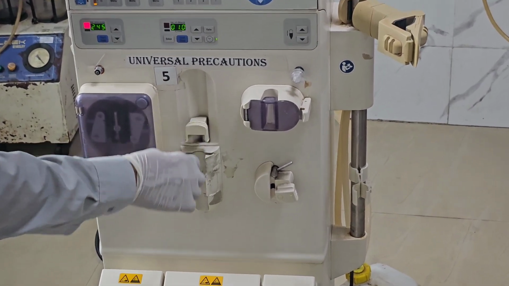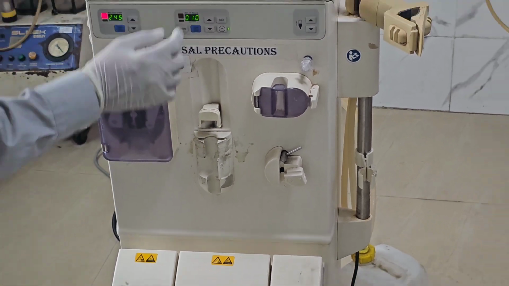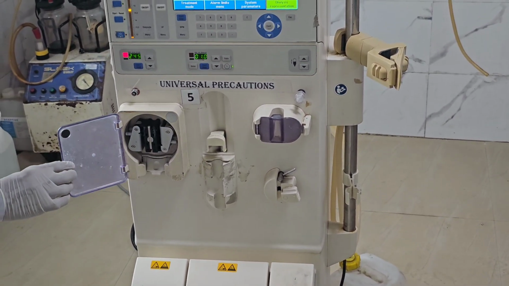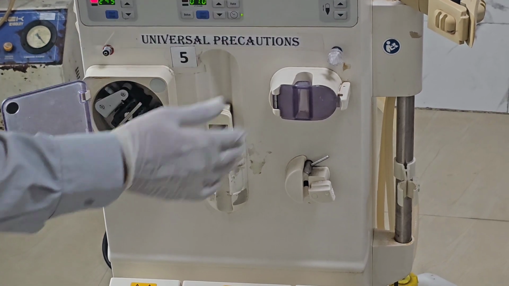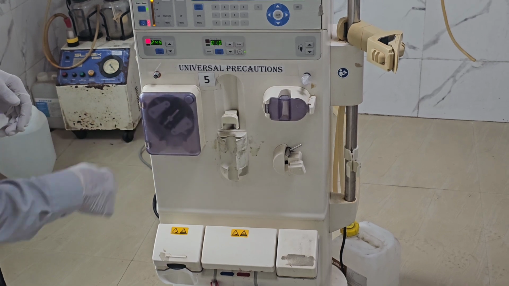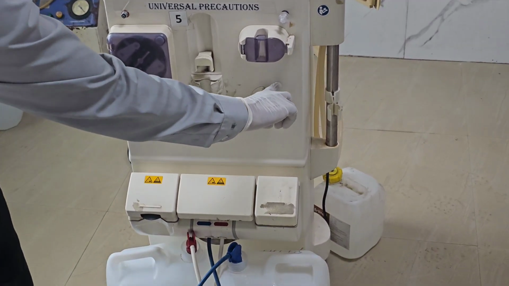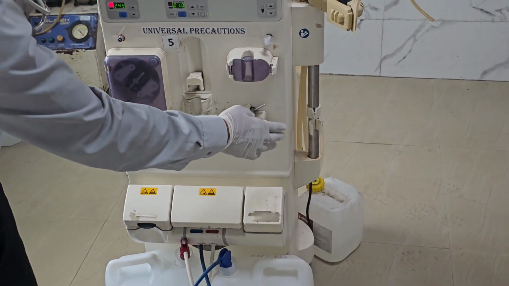Here is the heparin pump. The heparin syringe will be connected. The dose can be adjusted from here. This is the blood pump. It will start rotating. The patient's blood will be taken to the dialyzer. This is just a holder. It will lock. If air is detected, it will lock it.